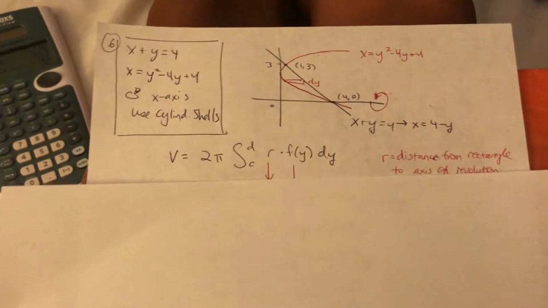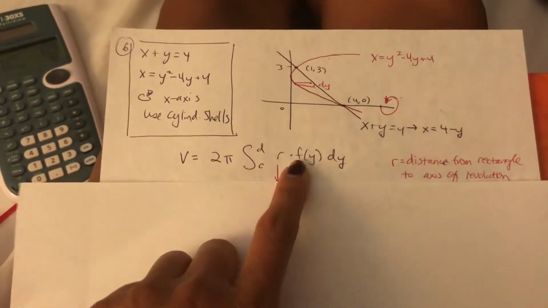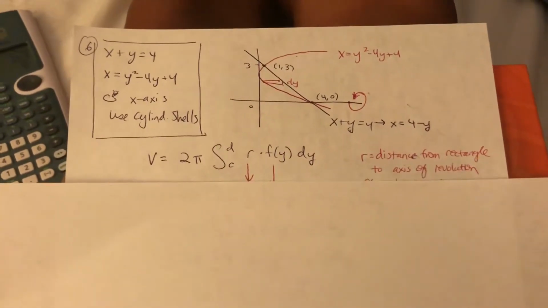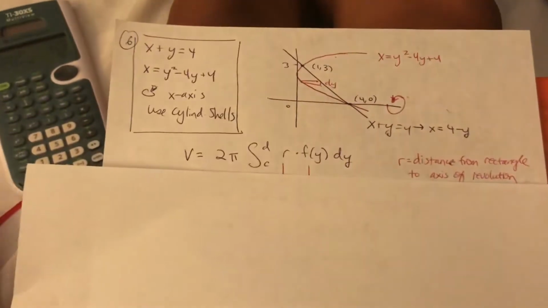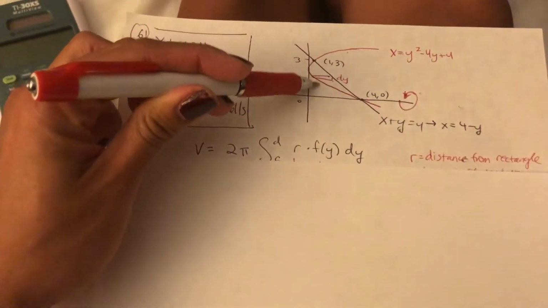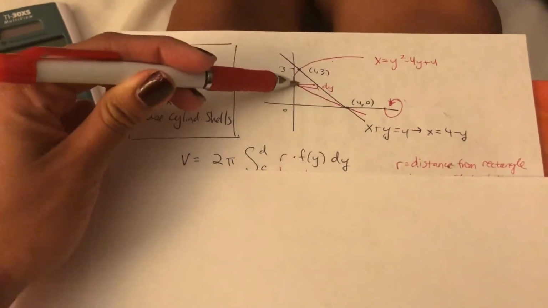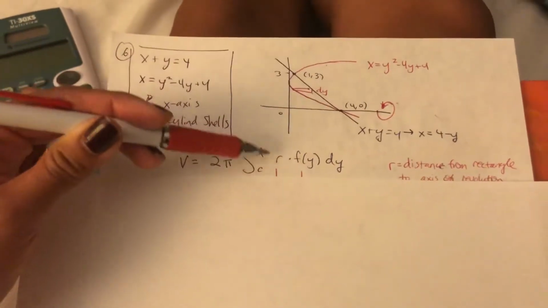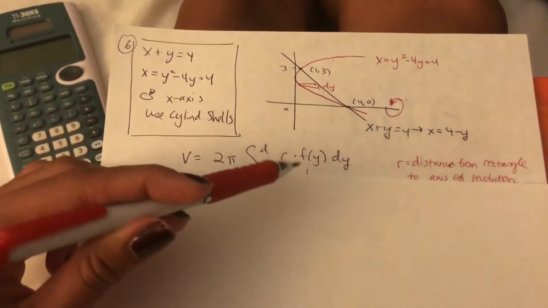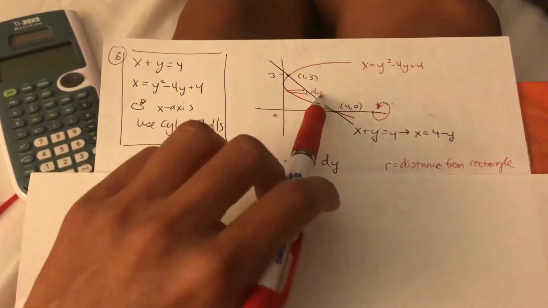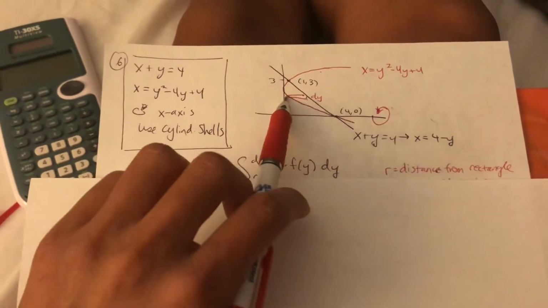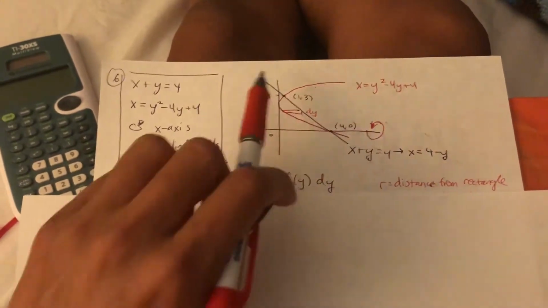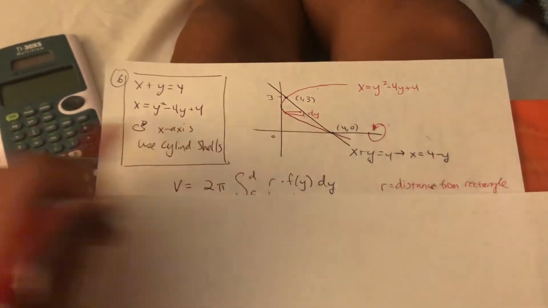All right, so I wrote here the definition of r and the definition of f of y. So remember that r is the distance from the rectangle to the axis of revolution. So the distance from this rectangle here to the axis of revolution is simply just y, because this rectangle is constantly moving, so the distance from bottom to top is y. So this r here, I'm going to call that y, and f of y is the height of the rectangle. So the height of this rectangle is going to go from right minus left. So the black line minus the red line. So right minus left.